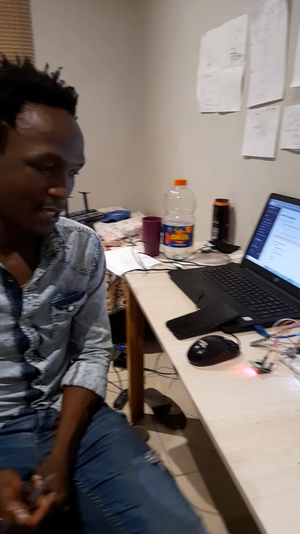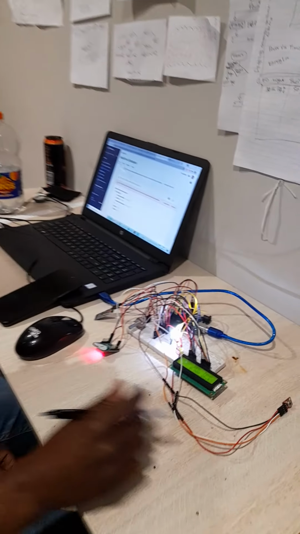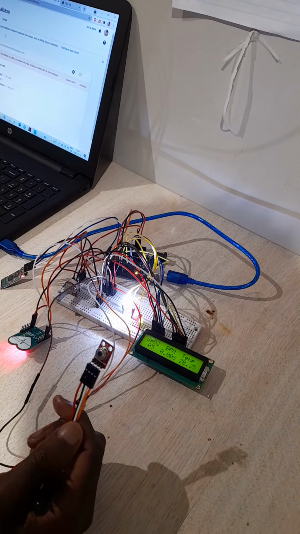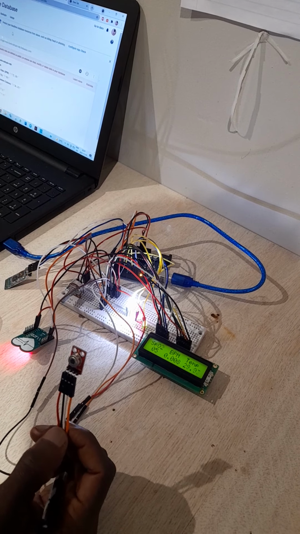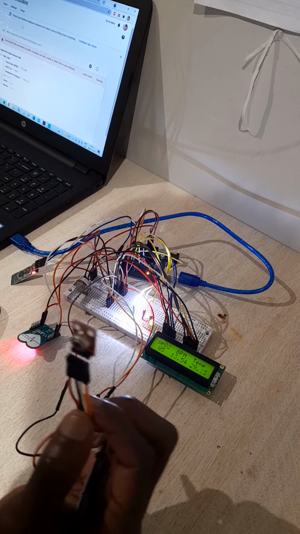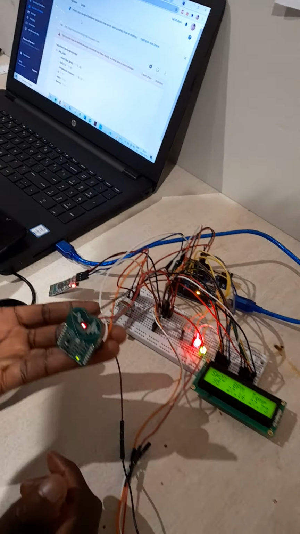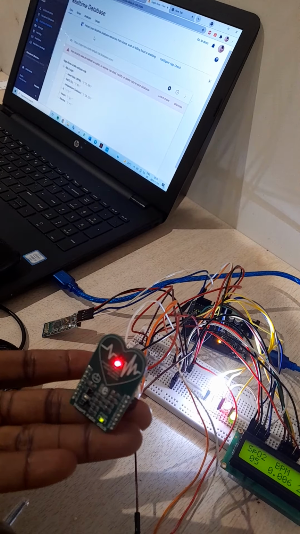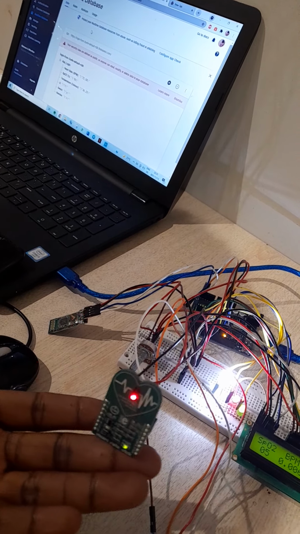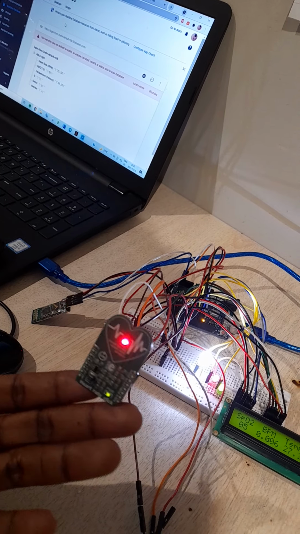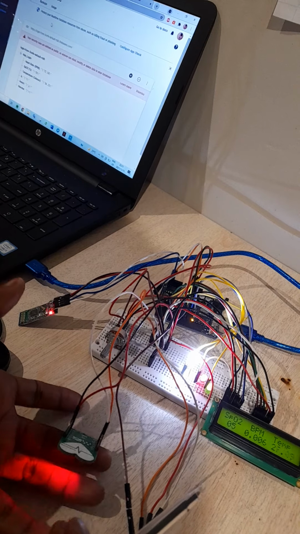I will be demonstrating my project here called IoT patient monitoring system. The system will have two sensors, one of which is a temperature sensor. It is an infrared temperature sensor. It will be detecting the temperature of the patient. And then we also have a MAX30100, which is for blood oxygen and heart rate. We use this sensor to detect the heart rate and the oxygen levels in the blood of the patient.